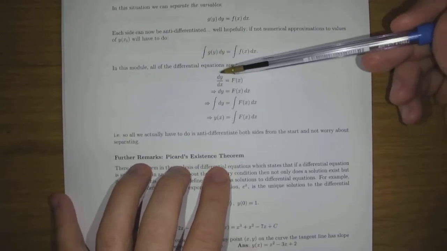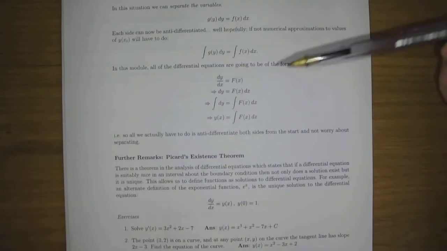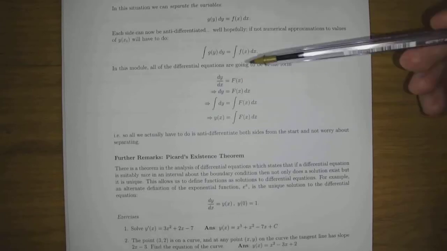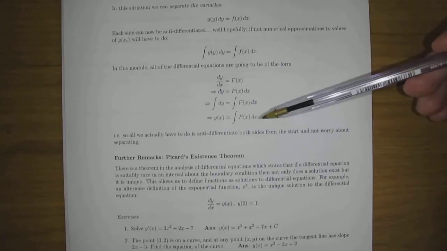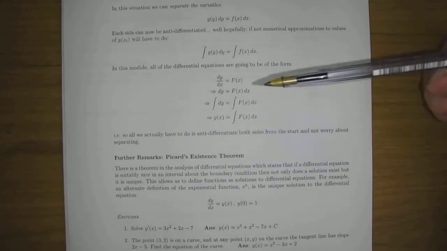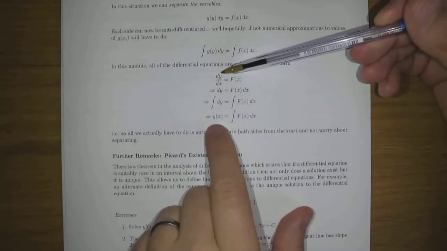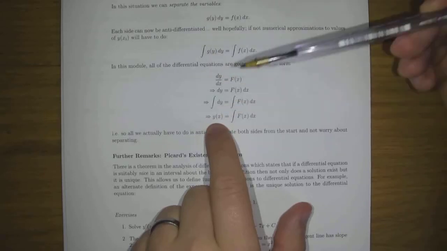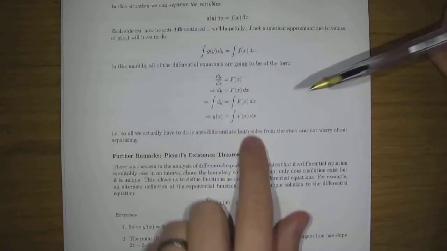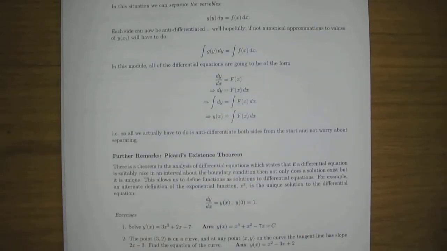But for us, all of them are going to be of this form, that the derivative or second derivative is given in terms of a function of x. And if you do separate and anti-differentiate, you just end up with something you could have got by anti-differentiating both sides. The antiderivative of the first derivative is the original function, and then this is just writing the antiderivative of f of x dx. So actually all we're going to have to do in this chapter is anti-differentiate both sides. As differential equations go, it's about as easy as things can get.